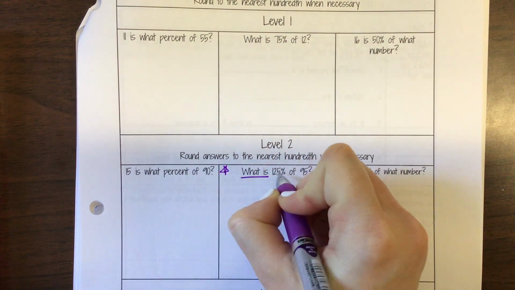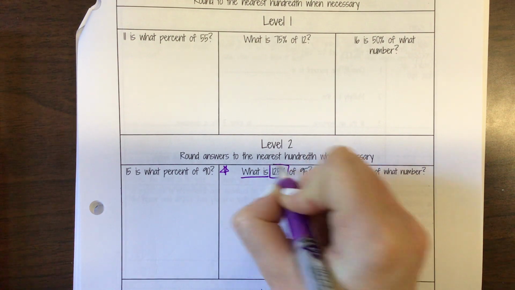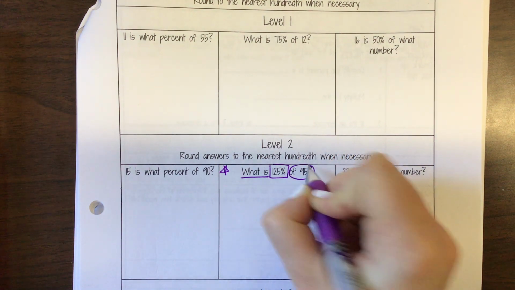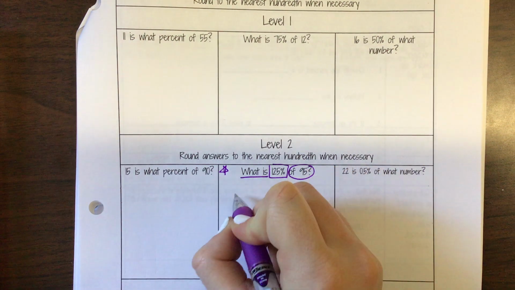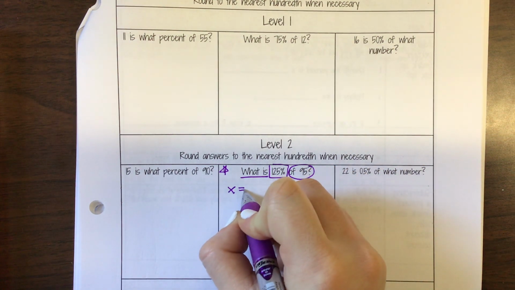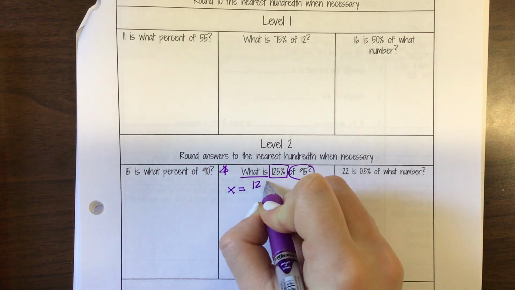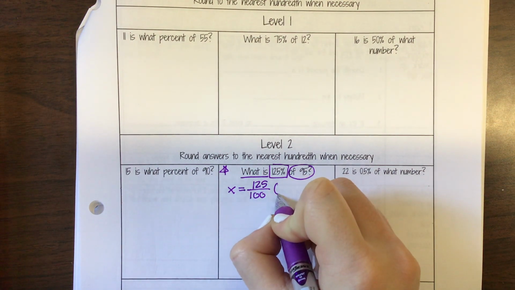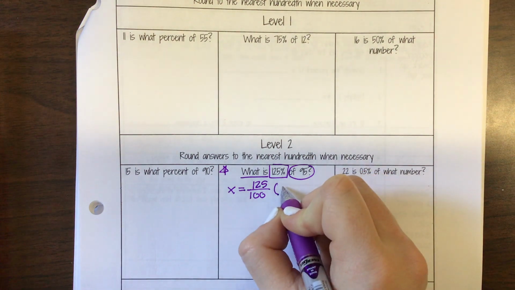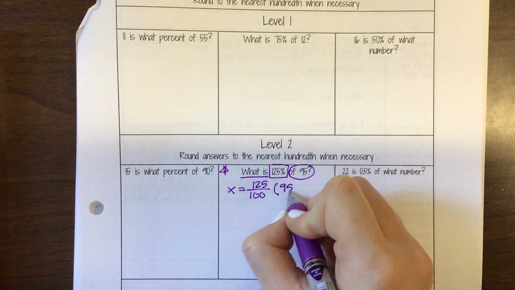So what is, we have 125% of 95. So our part is, we don't know, x equals our percent, 125 over 100, times our whole of 95.